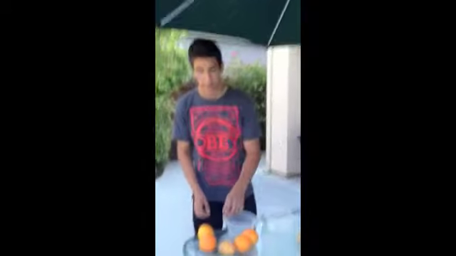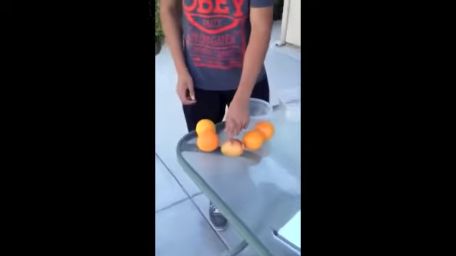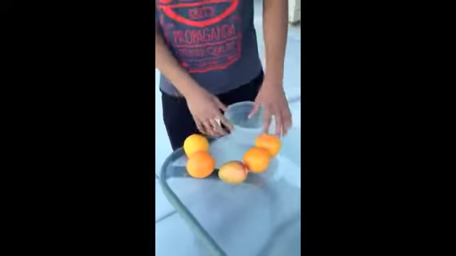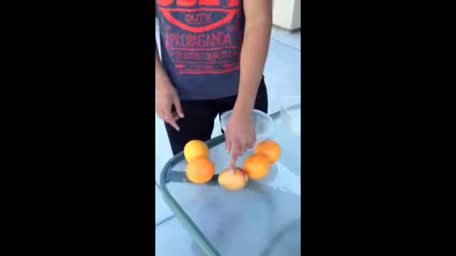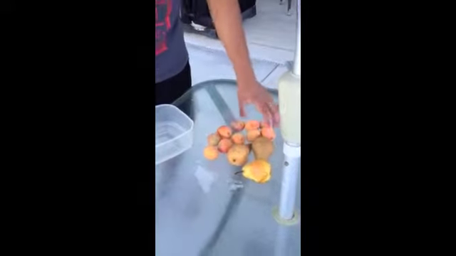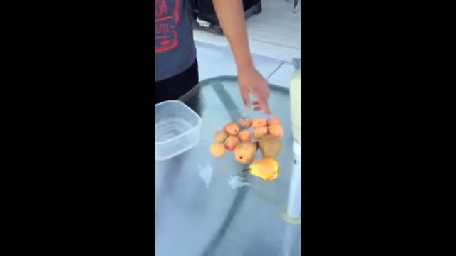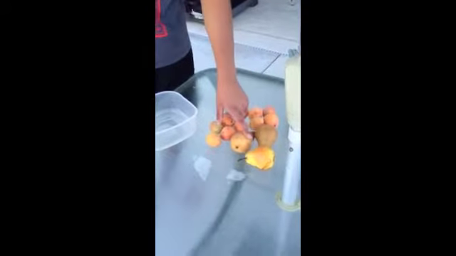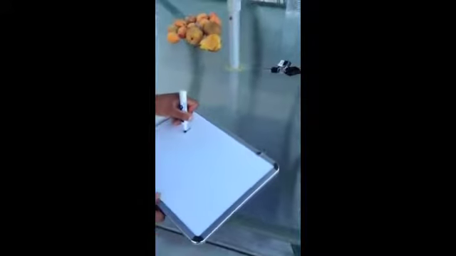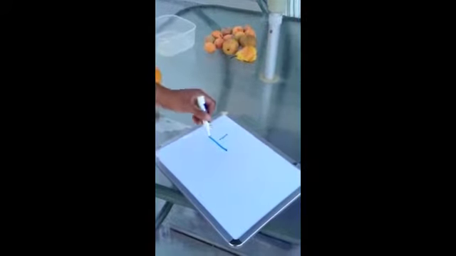Alright, we're trying to find the probability of picking one mango out of a bucket with 4 oranges and 1 mango, and then the probability of getting a pear out of a bucket filled with 10 apricots and 3 pears. Since there's 1 mango, you put a 1 on top, and it can be out of 5 different choices, so you put a 5 under.